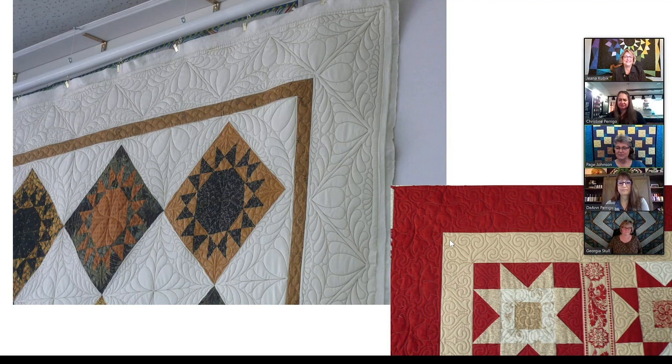I would have tried to make that border fit the block somehow. This quilt I did a few years ago, and now I'm a little bit better at making those things fit. But I'm just using a triangle pattern again in my border. I wanted to show you something more than the traditional stuff.